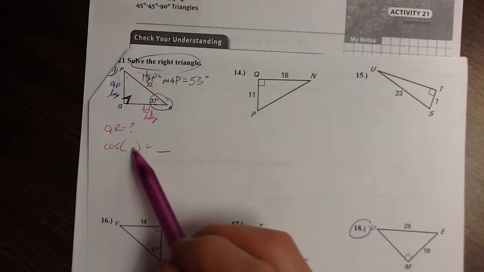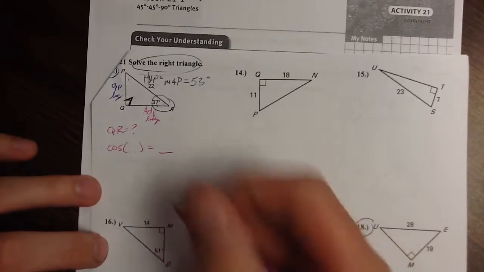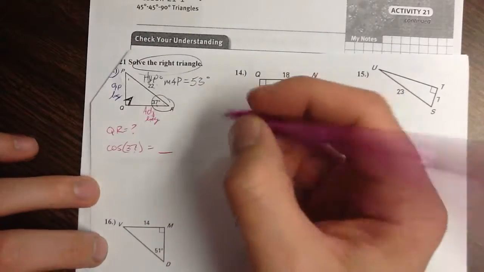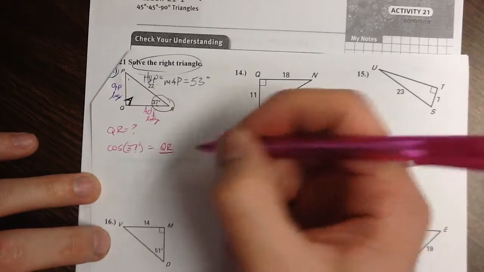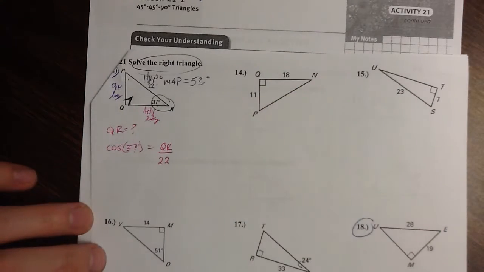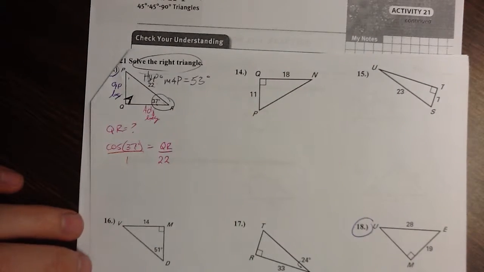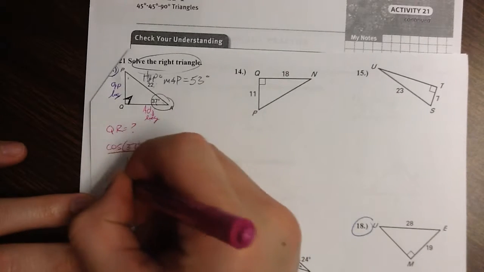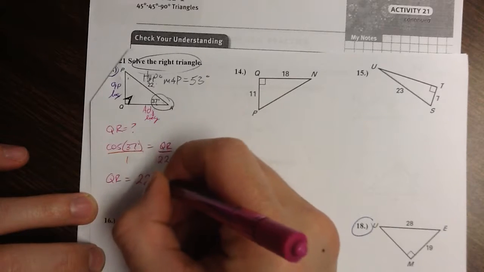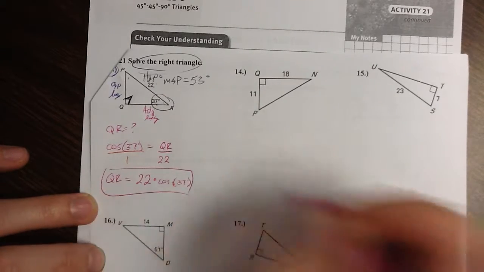So cosine of some angle measurement equals, and we're going to write our ratio. Remember that the angle measurement always goes inside of the set of parentheses, so in this case that's 37 degrees. And then our ratio is going to be adjacent leg, I don't know that, QR, divided by hypotenuse, so that's 22. Okay, put your trig function over 1 and cross multiply and divide. You only do this when you're solving for a side length. So the length of segment QR is exactly 22 times the cosine of 37 degrees. That's your exact answer. Please look online to try to find the rounded answers.